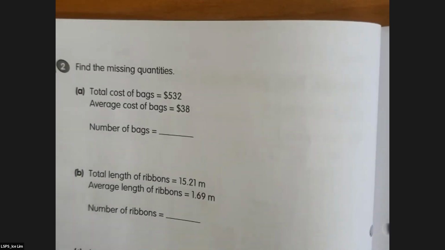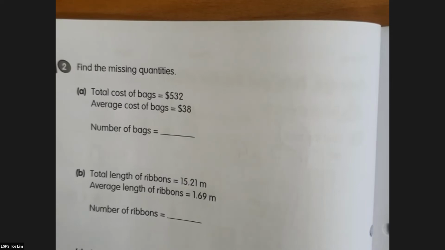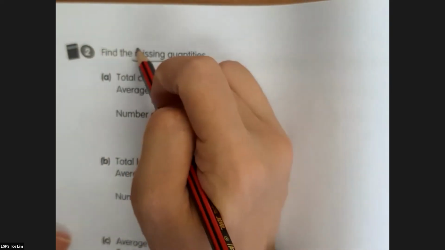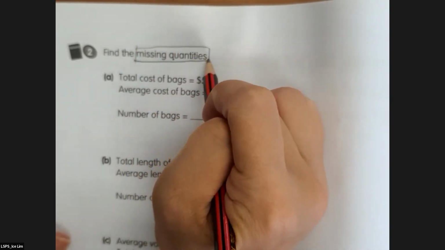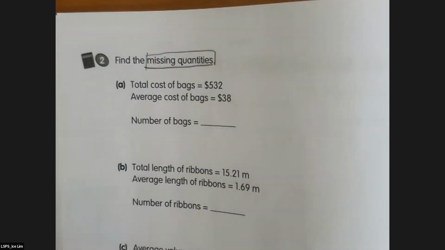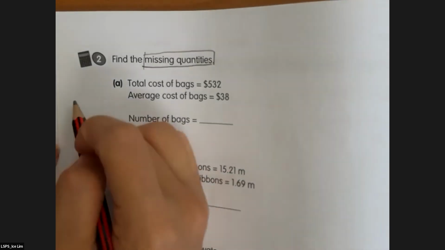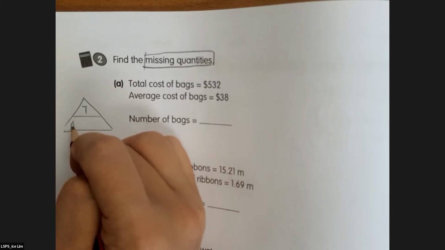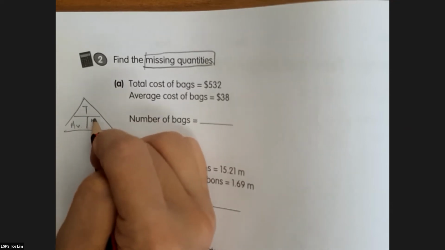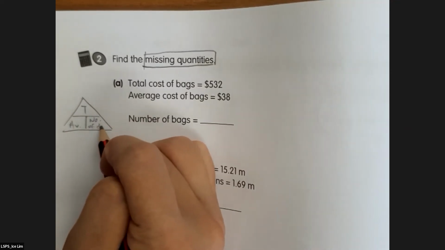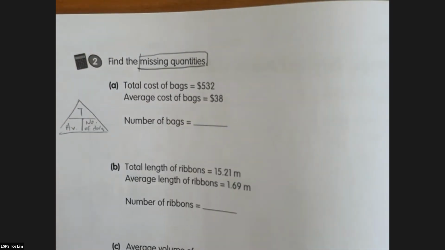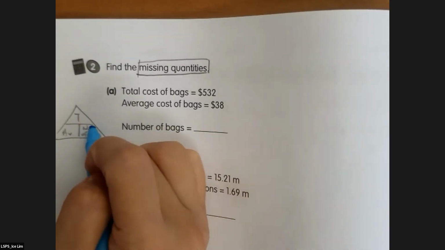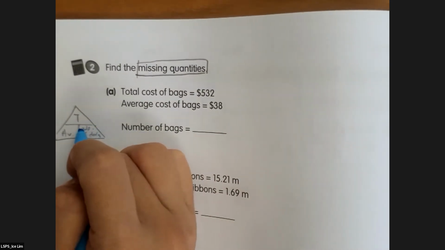Okay, on page 120, it says find the missing quantities. In this case, I have total, average, and number of data. What is missing? Number of data. So for this one, I'm looking for here.